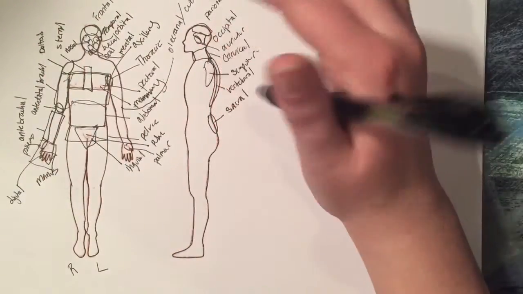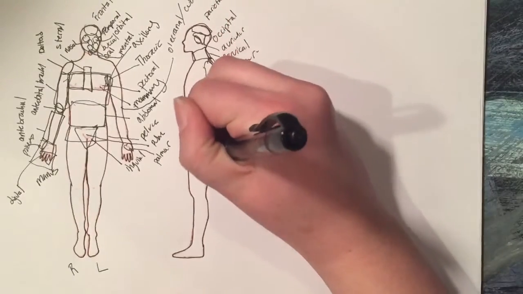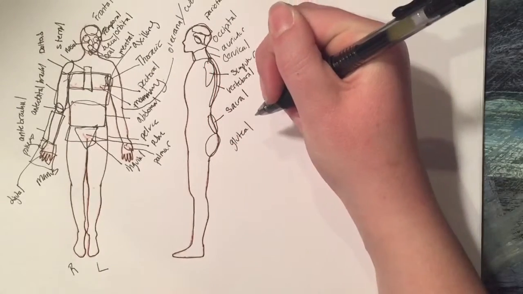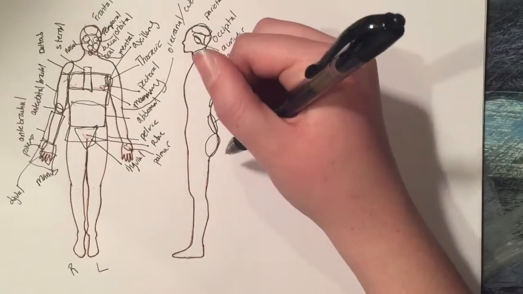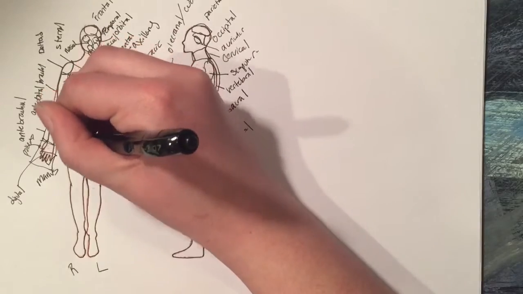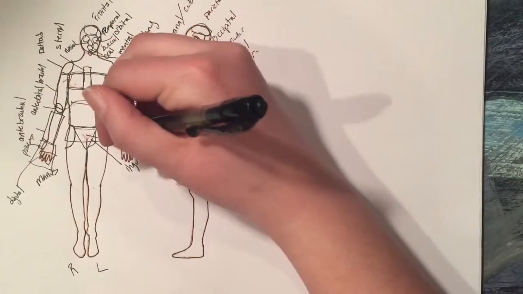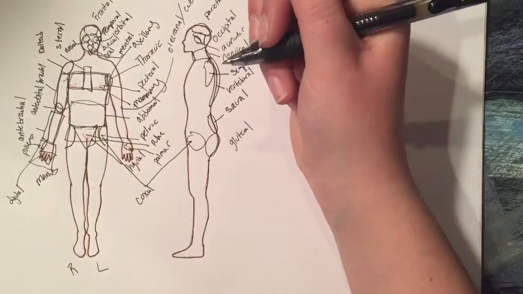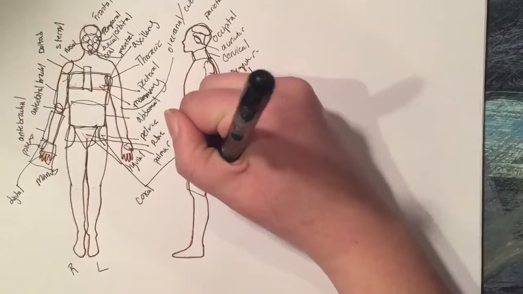Next we have legs, inferior limb. So you have your buttocks, which is gluteal. You have your glutes back there. Coxal is hip, which is kind of weird because you have your coccyx, which is the bottom of your sacrum, but coxal is going to be your hip region. So femoral, thigh, your femur is.